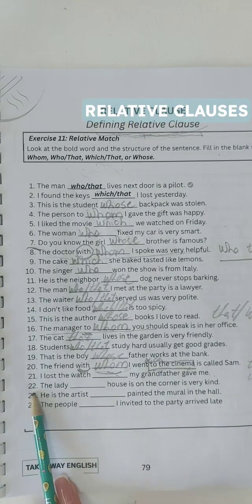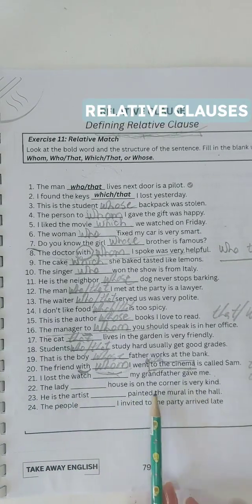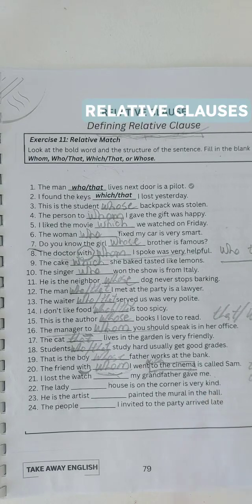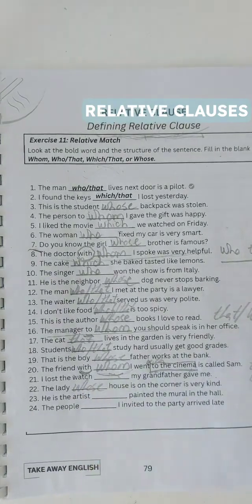Okay, number 22. The lady whose house is on the corner is very kind. The lady whose house, right? Whose house is on the corner is very kind.